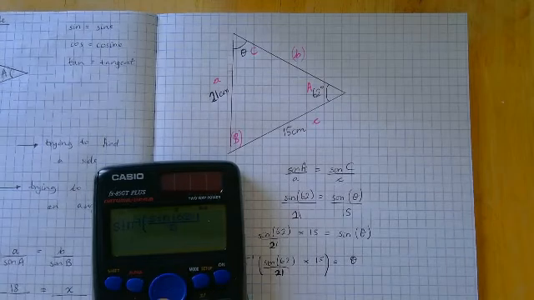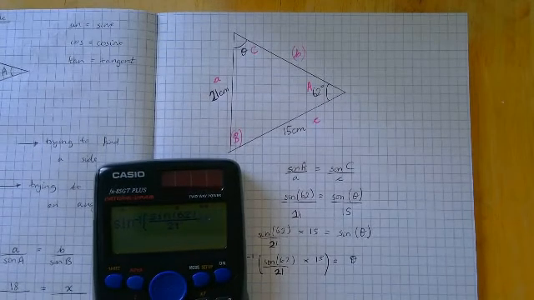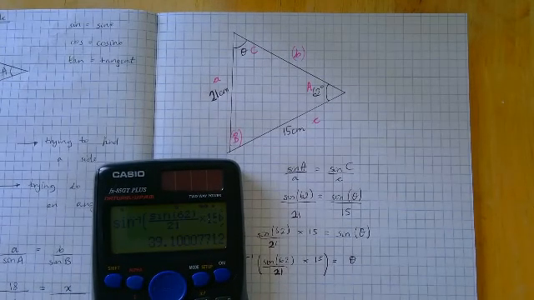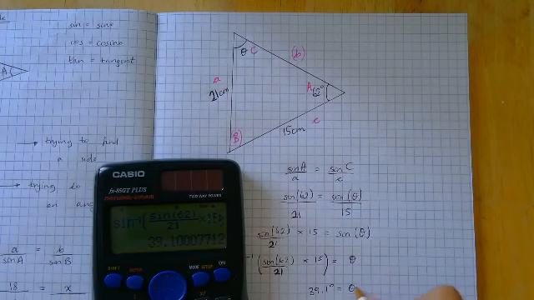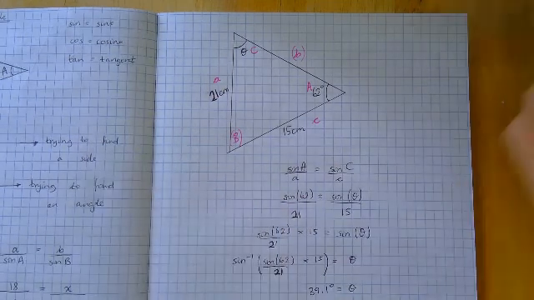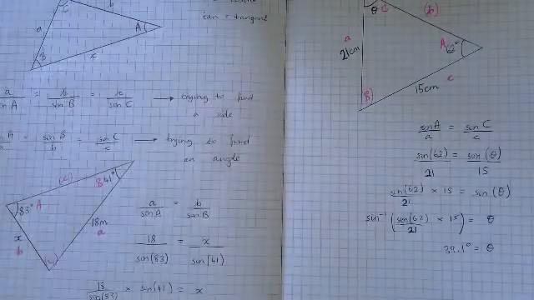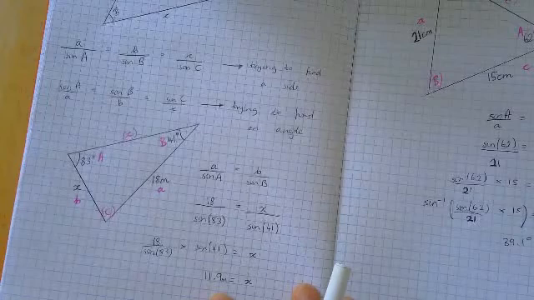So let's type this in. So inverse sine of sine 62 over 21 times 15. So I get 39.1 degrees is theta. Okay? So that wasn't as smooth as it could have been, was it? Never mind, it's like my lessons, there's always a hitch, isn't there?